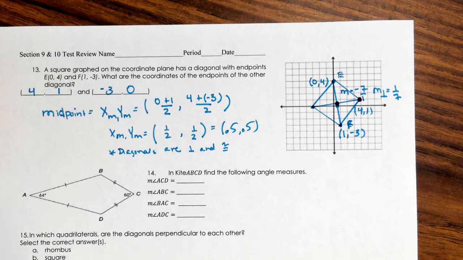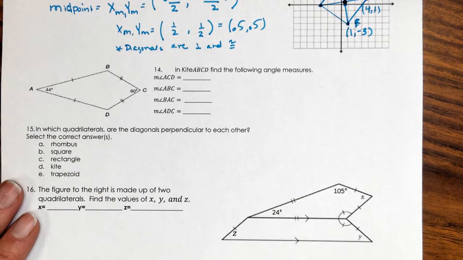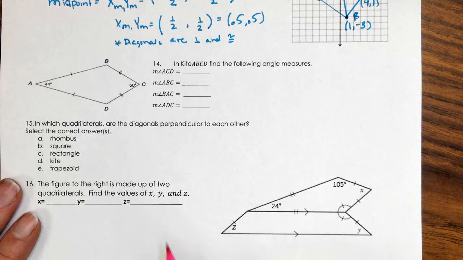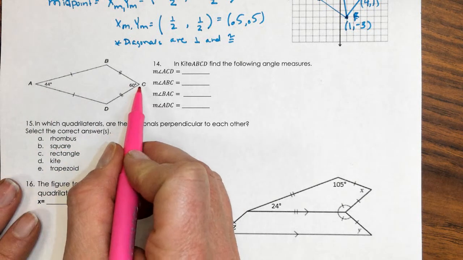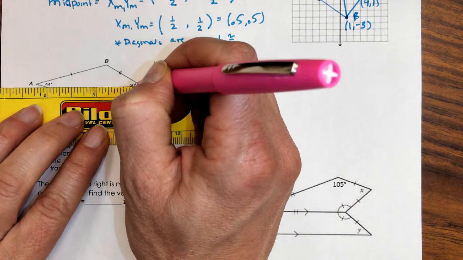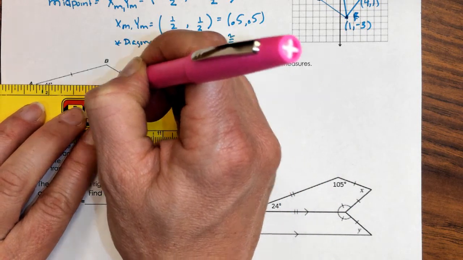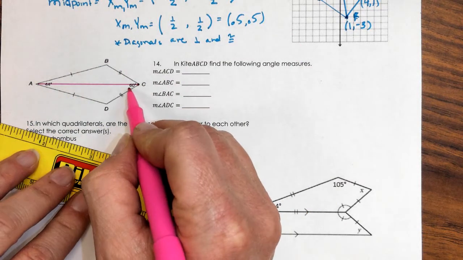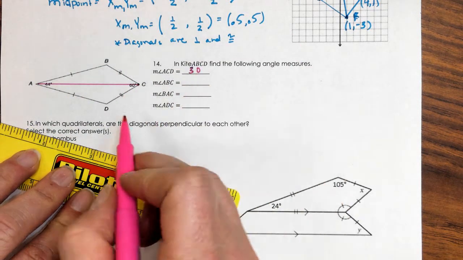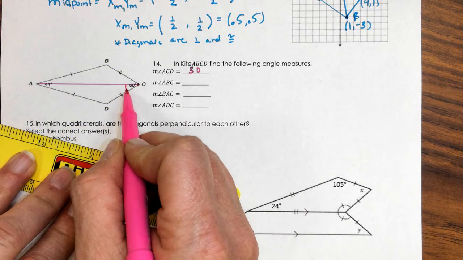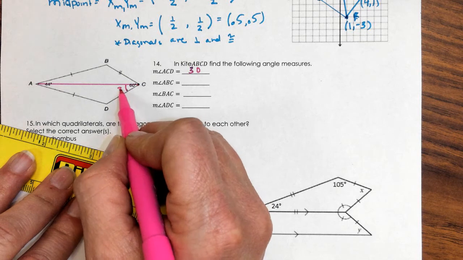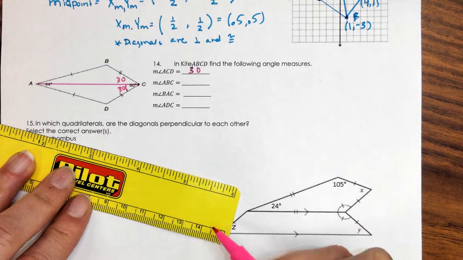All right. In kite A, B, C, D, find the following angle measures. So A, C, D, it looks like it's asking for, so assuming we have our diagonal in here, it's asking for this. So if the whole thing is 60, half of it would be 30. So A, C, D is just this part. This whole thing is 60, half is 30. This is 30 and this is 30.